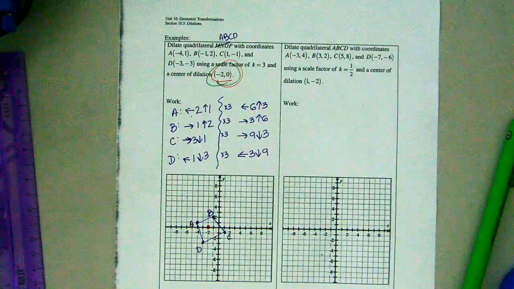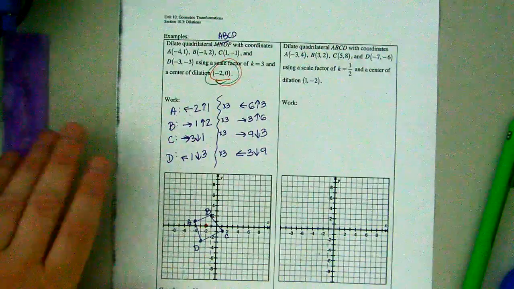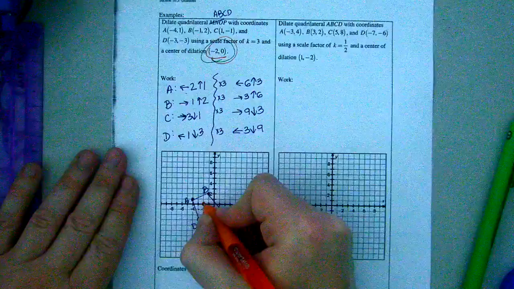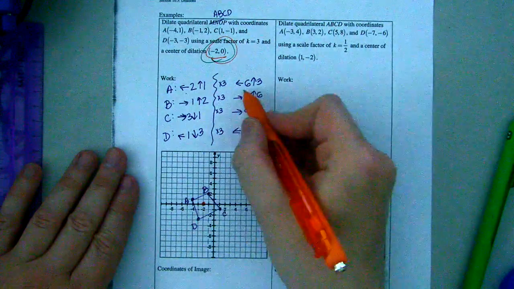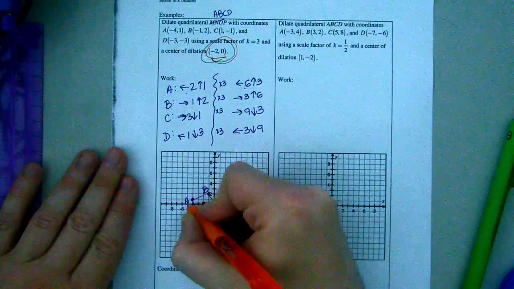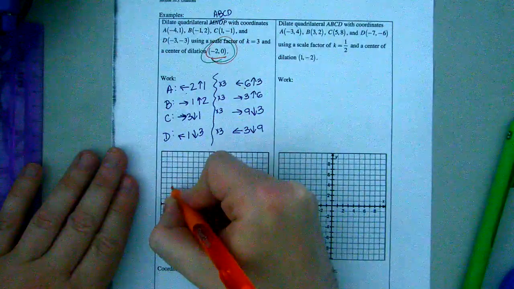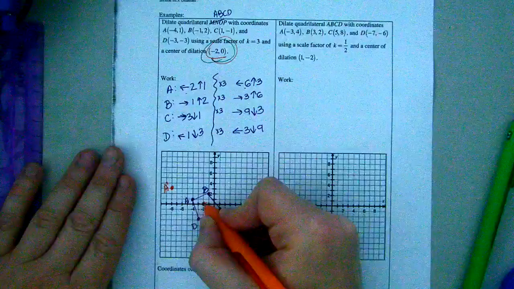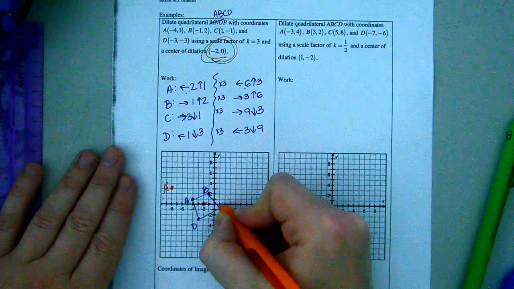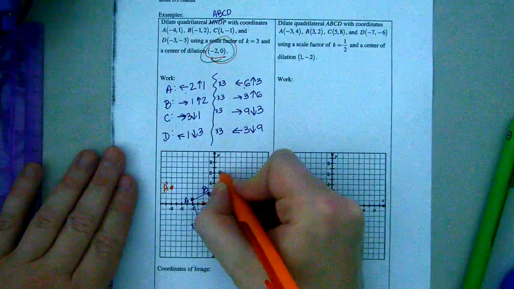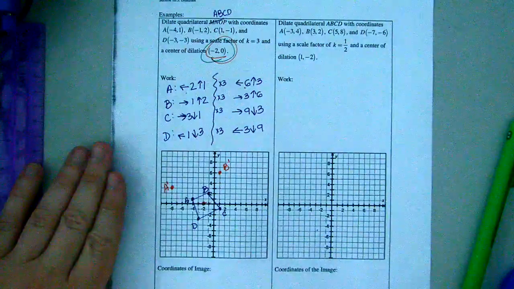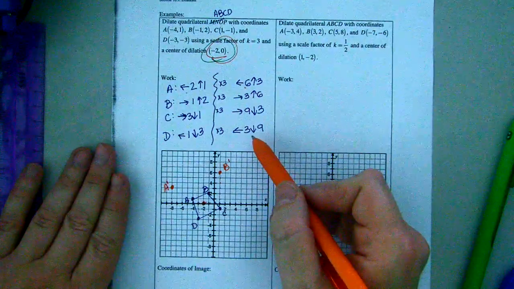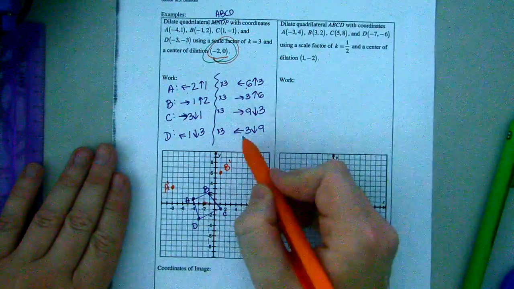Now that we have those movements, I'm going to start from that center of dilation and use those movements to get to my new points. To get to my new A, my A prime, I should go left 6 and up 3. A prime is there. To get to my new B, I'm going to go right 3, up 6. My new B is over there. Push pause and plot your new C prime and D prime, starting from your center of dilation and using those movements.